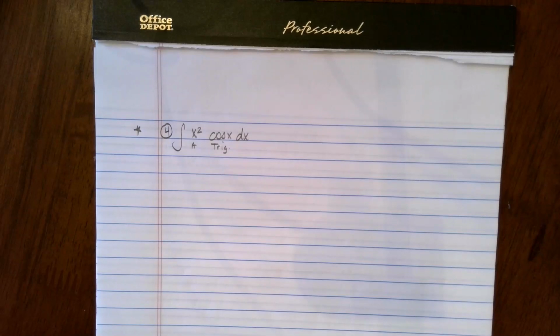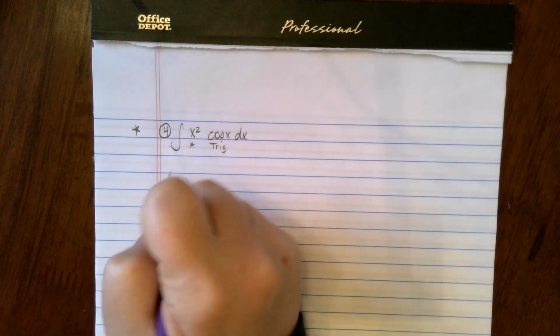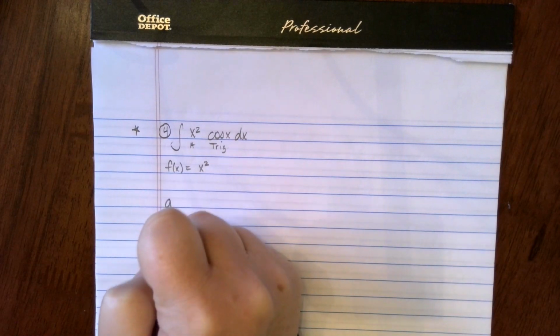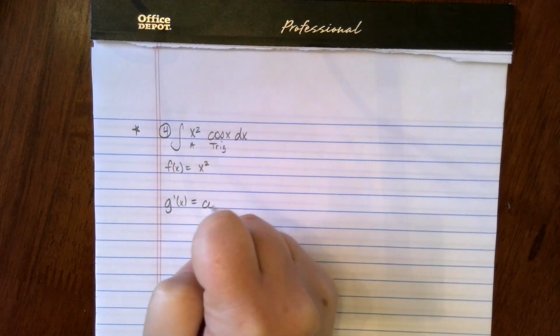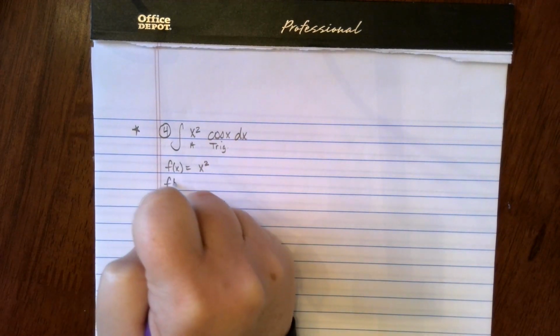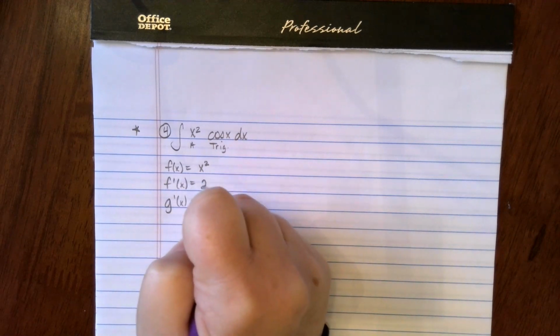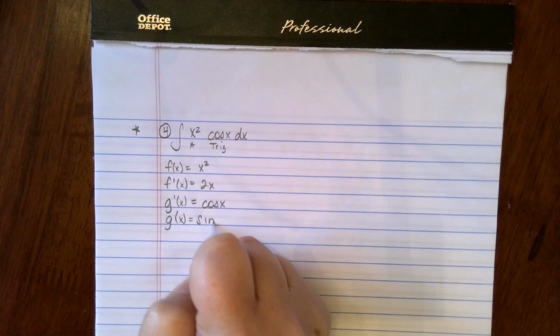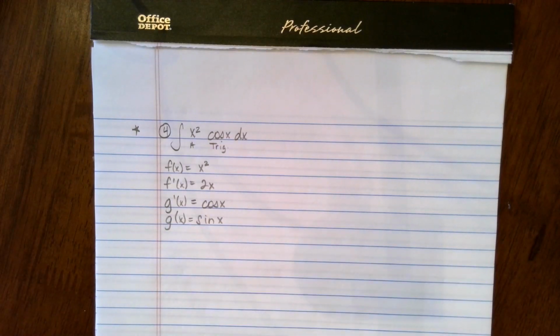Like LIATE, algebra comes before the trig. So your f of x is x squared. Your g prime of x is your cosine x. So f prime of x, the derivative of this, is 2x. The integration of cosine is sine. So it's starting off just the same. Okay? So let's go ahead and get started and see what makes it different.